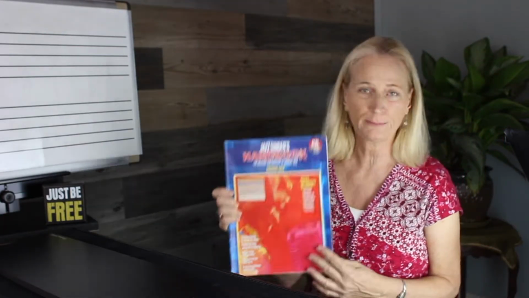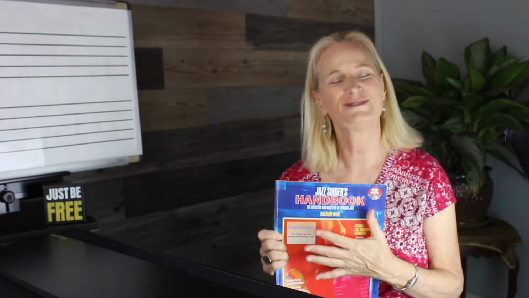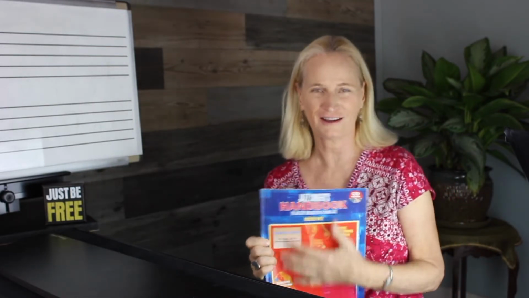And you could take it from a book. My Jazz Singer's Handbook happens to have intro voicings in here, but they pertain to lead sheet writing. However, they could do double duty, and they could also pertain to jazz piano. So anyway, one way or another, find a progression.